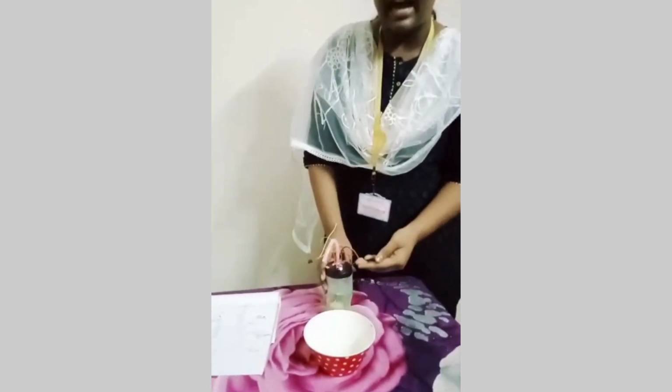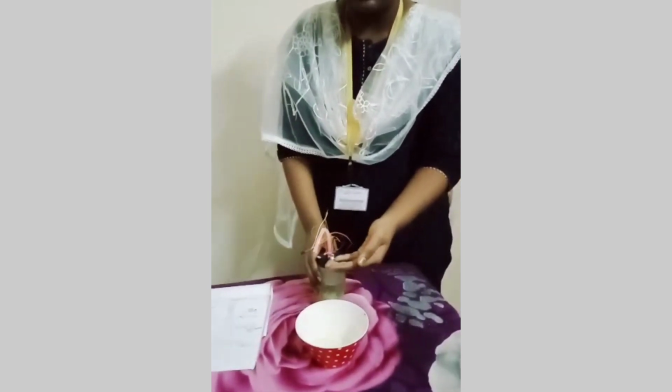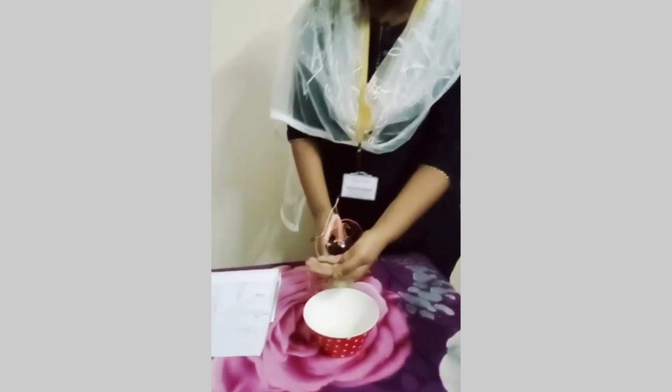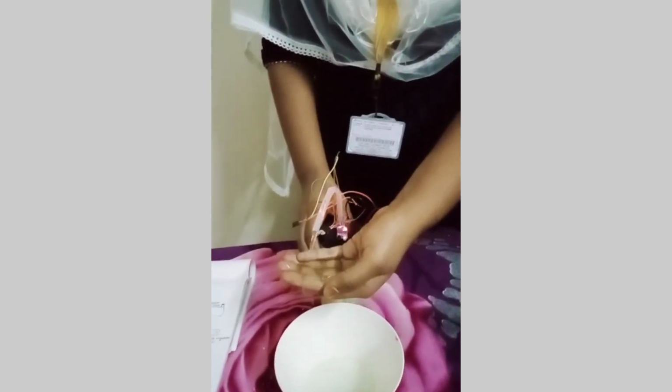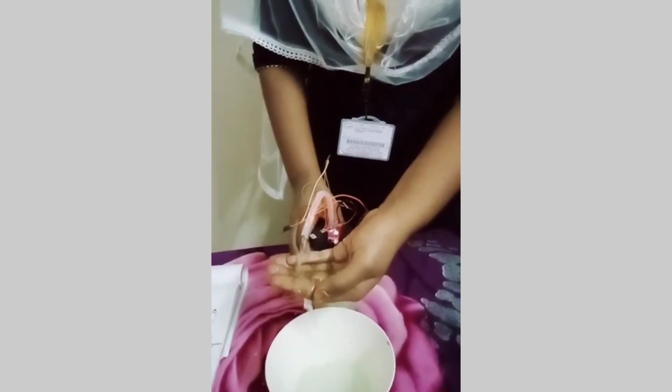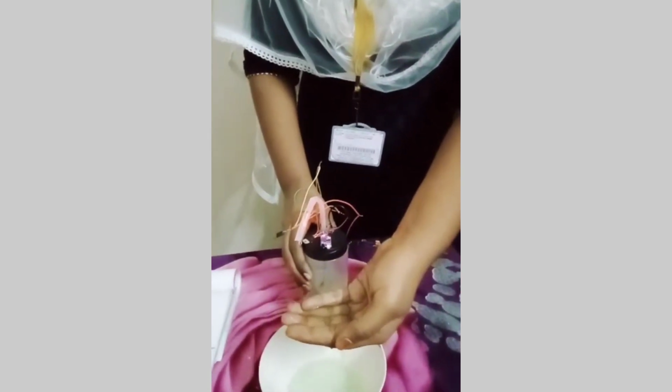When I bring my hand in contact with the IR sensor, the hand sanitizer comes automatically. As long as my hand is in contact with the IR sensor, the sanitizer comes. When I move my hand away, it stops automatically.